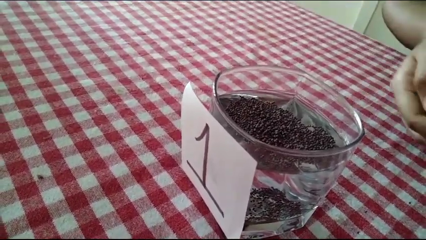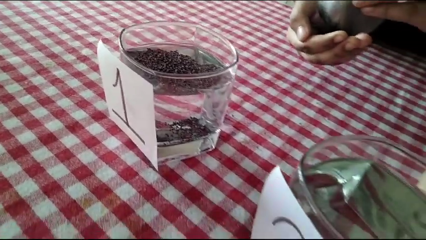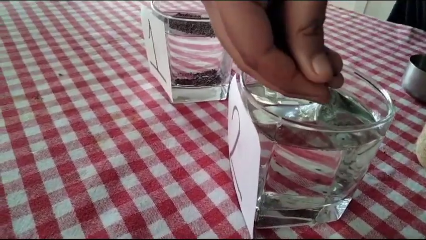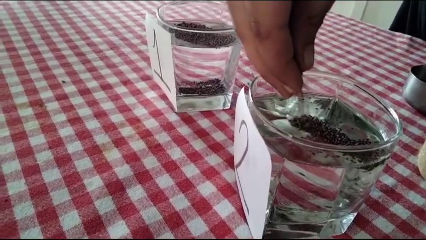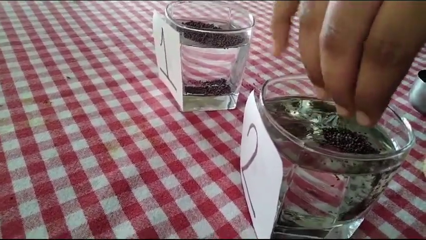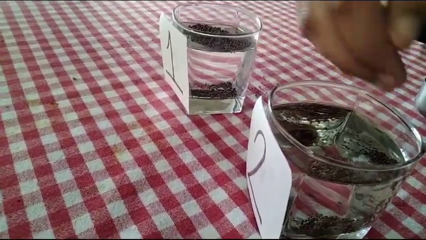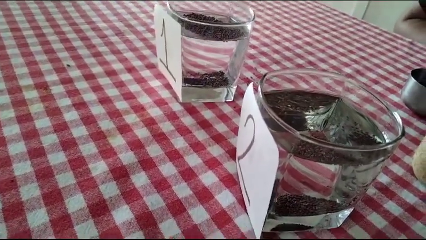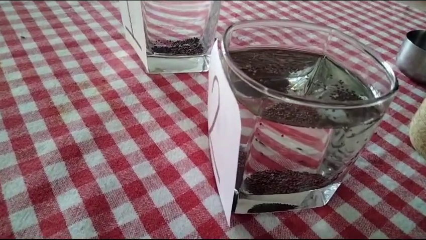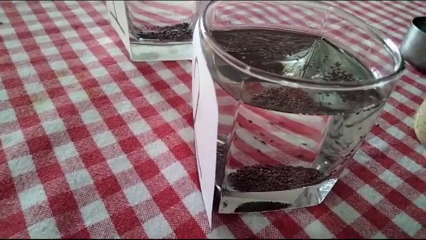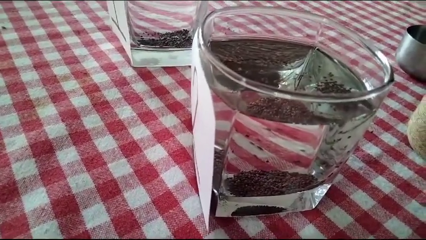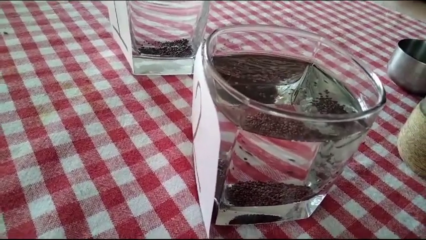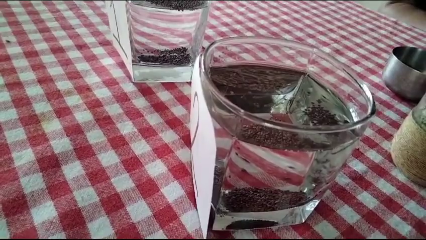Let's see what happens when we put them in glass 2, which is filled with coconut oil. As we can see, most of the seeds in glass 2 sink individually, while a few float. The medium, oil, has lesser surface tension than water, allowing most of the seeds to sink through individually.